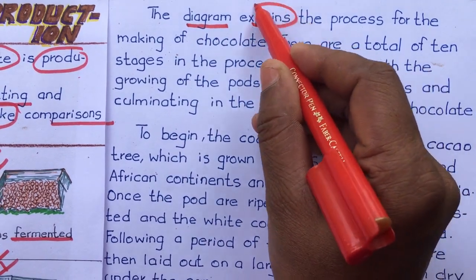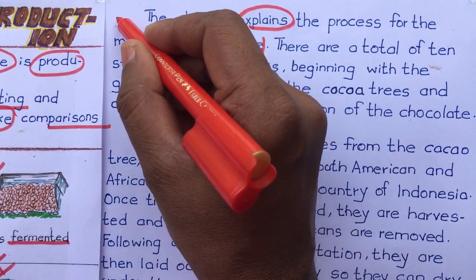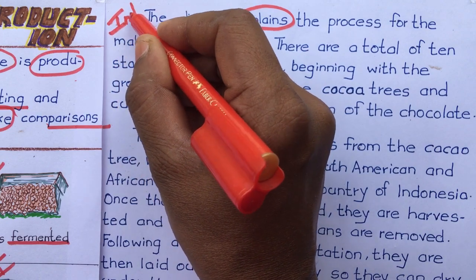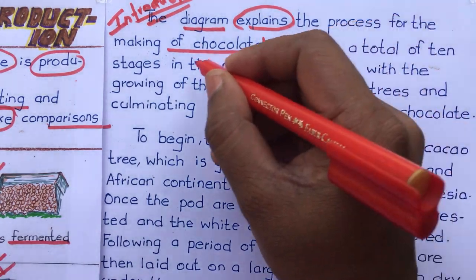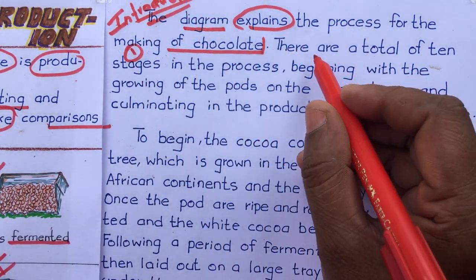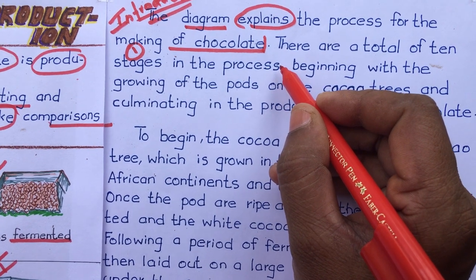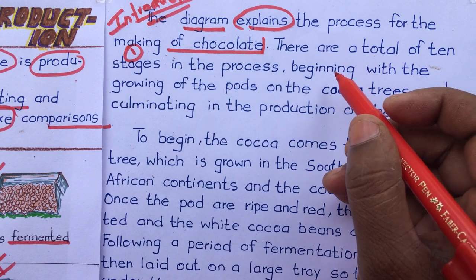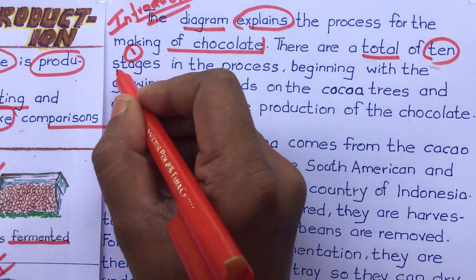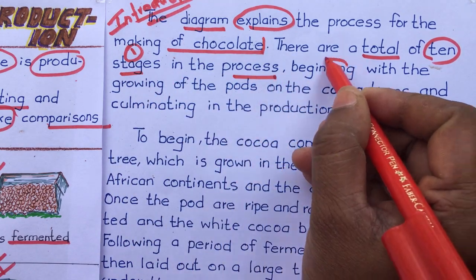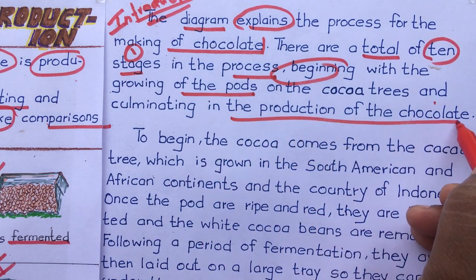The diagram explains the process for the making of chocolate. See what I said? Your introduction should contain what this process is about. So my first sentence is about the process of how to make chocolate. When the examiner or someone else reads your essay, they will understand what this process is about. And there are a total of 10 stages in the process, beginning with the growing of pods on the cocoa trees and culminating in the production of chocolate.